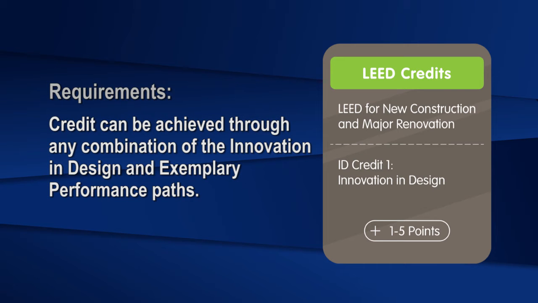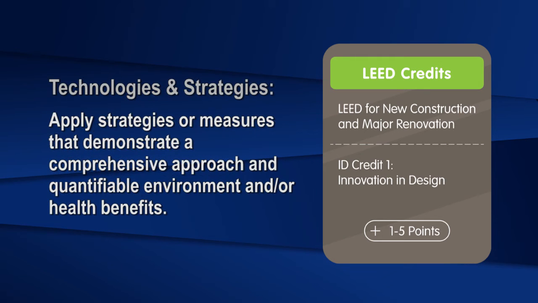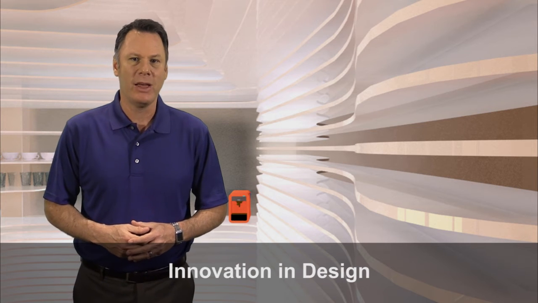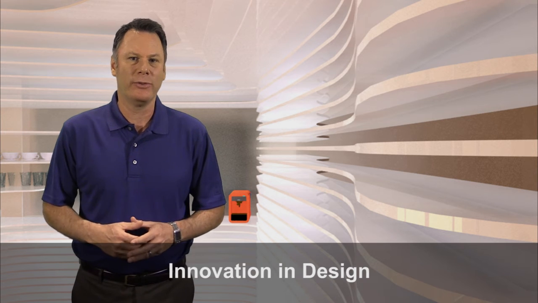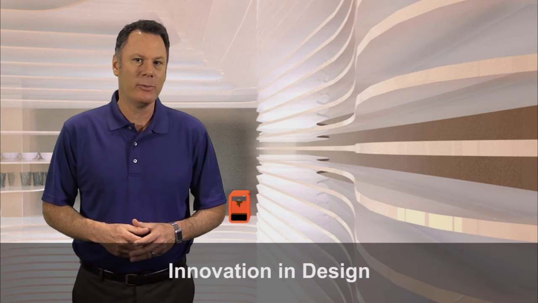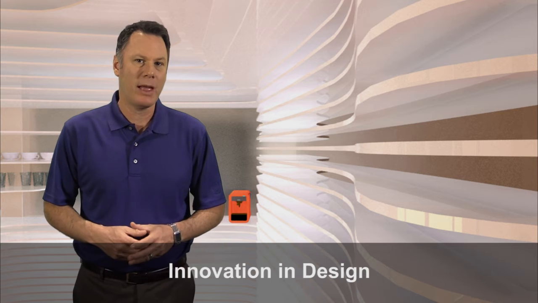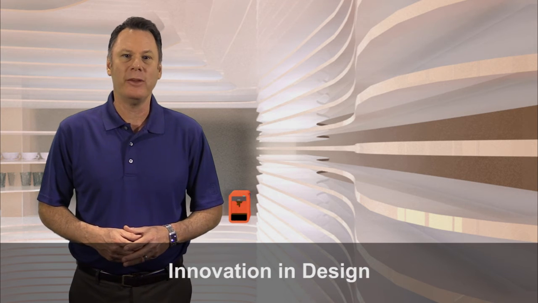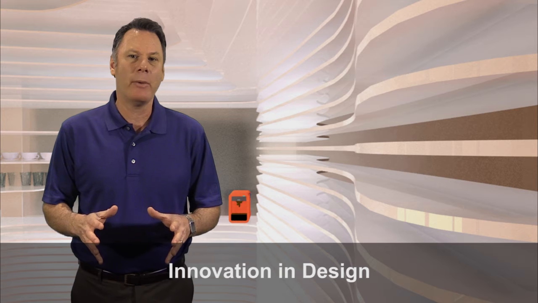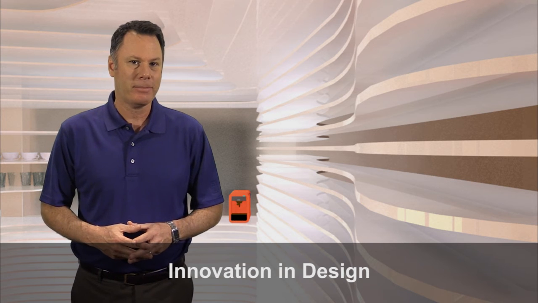Requirements: credit can be achieved through any combination of the innovation in design and exemplary performance paths. Potential technologies and strategies: apply strategies or measures that demonstrate a comprehensive approach and quantifiable environmental and/or health benefits. Engineering of finished products incorporating solid surface materials may help reduce waste through custom sizing while also reducing labor. The materials may also be integrated into modular designs allowing for additional flexibility.